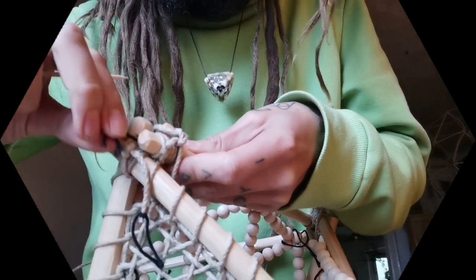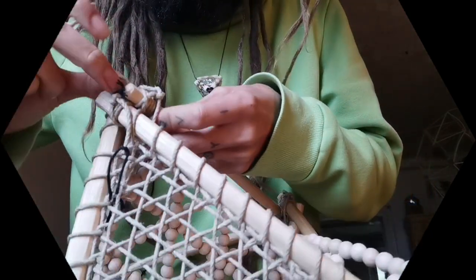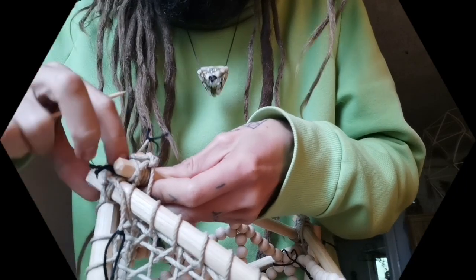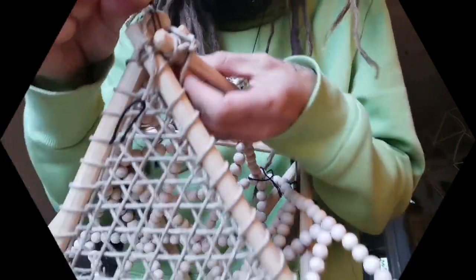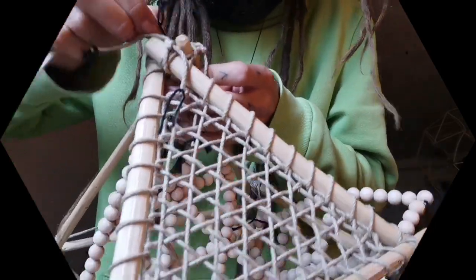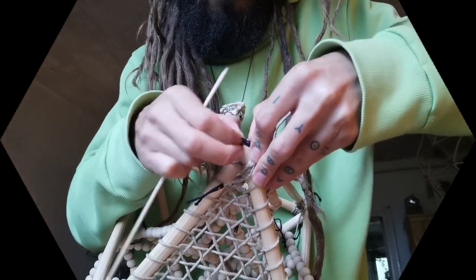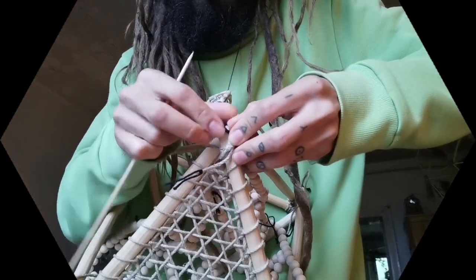So you see, I drew the loop in through the corner of the tree ship here, and then I can put the loop over one of the pieces of branch.